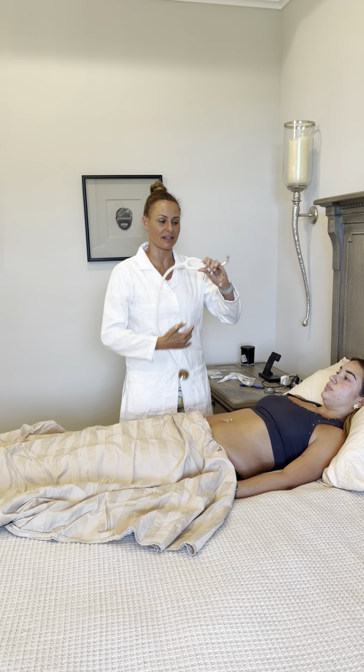Now we're moving on to the iliac arteries, which are below the level of the umbilicus, again to the left and right, branching off of the aorta. Again, important to know that we're only using the bell of our stethoscope for this. No bruit on the left and no bruit on the right.